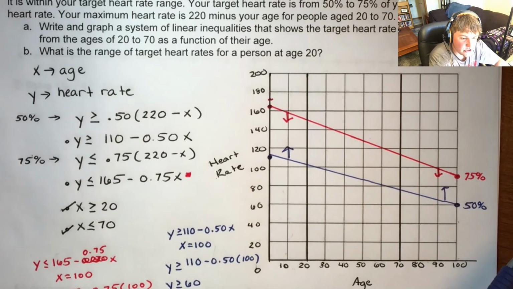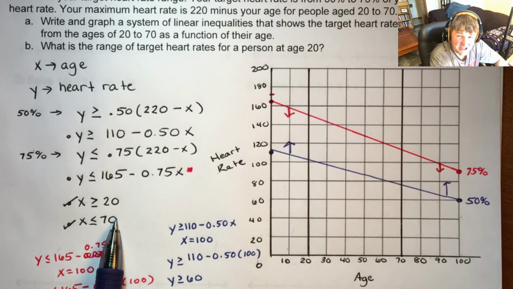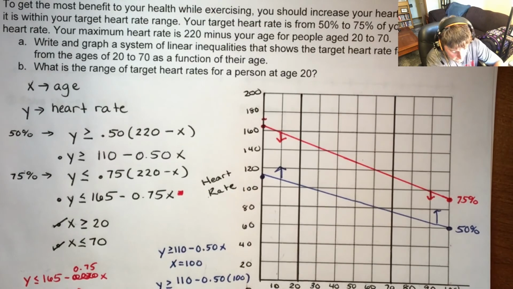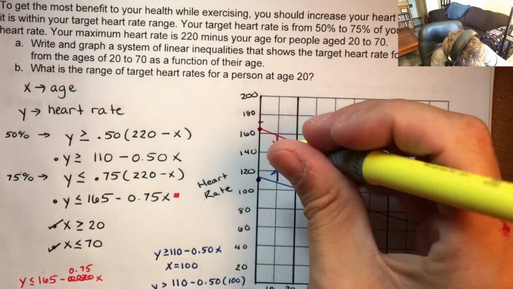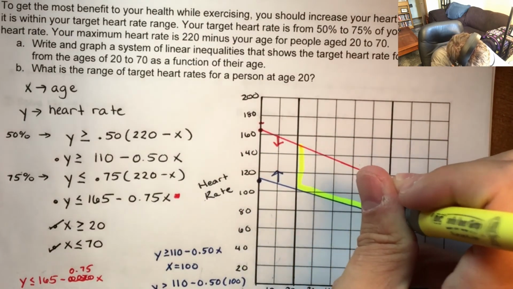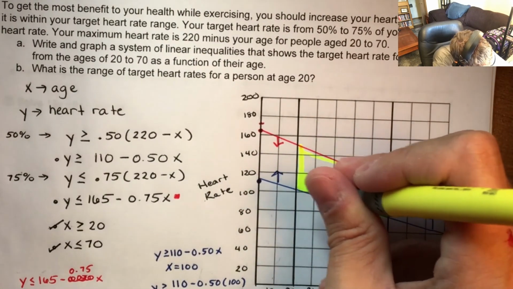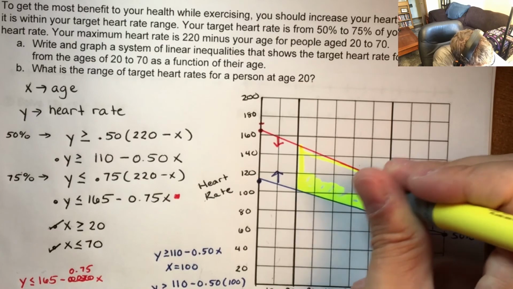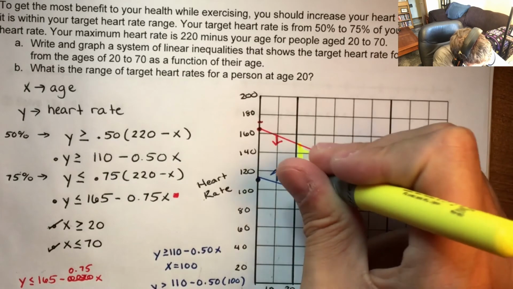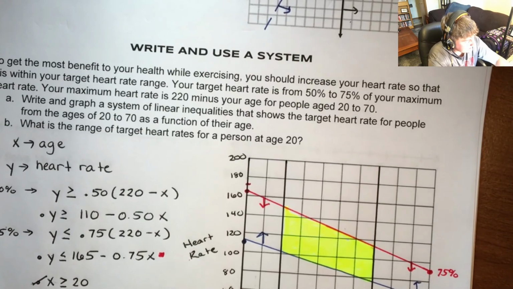How come also the two black lines? Well, we talked about that this is representing age 20 and this is representing age 70, and we're only interested in people between the ages 20 and 70. So we are interested in strictly this area, this quadrilateral in the middle. Okay, so this is my area I'm most interested in. So anything in here is somebody getting quality exercise. Their heart rate is high enough to get quality exercise in these ages.